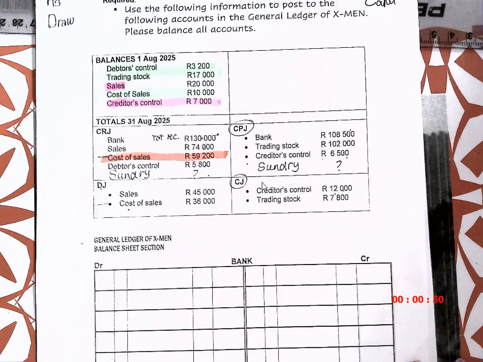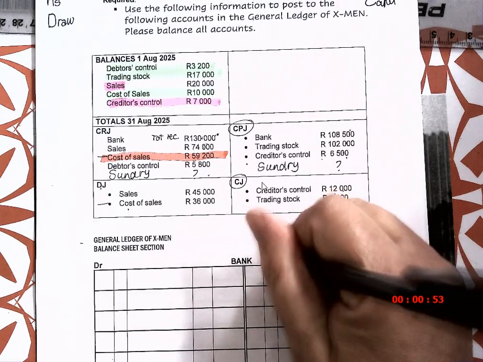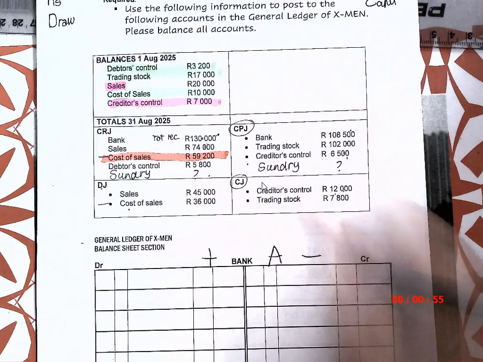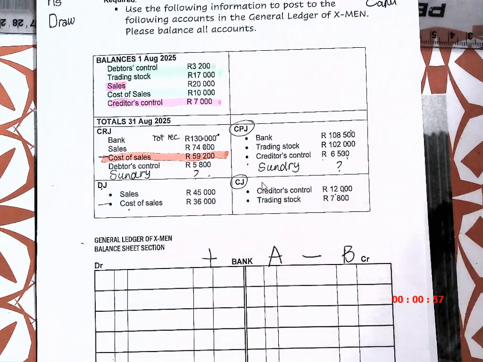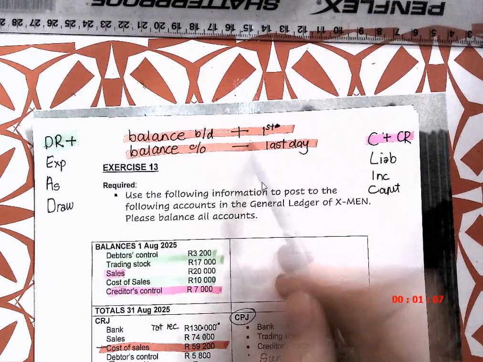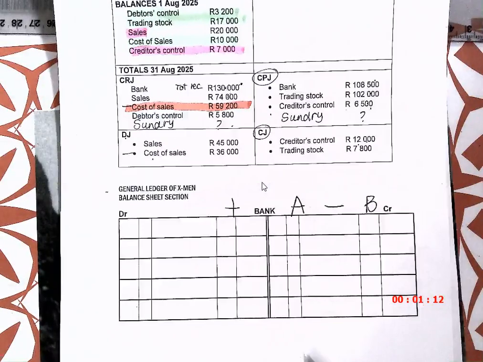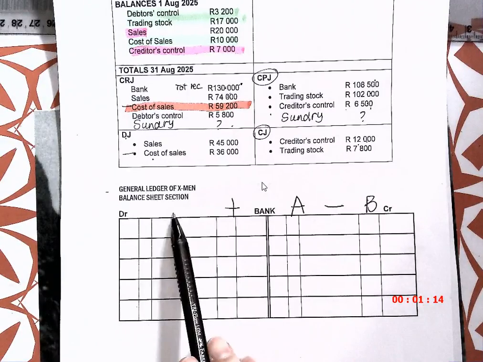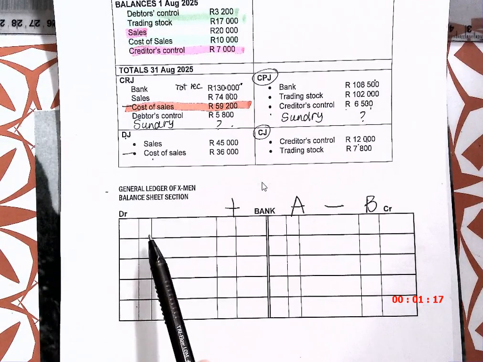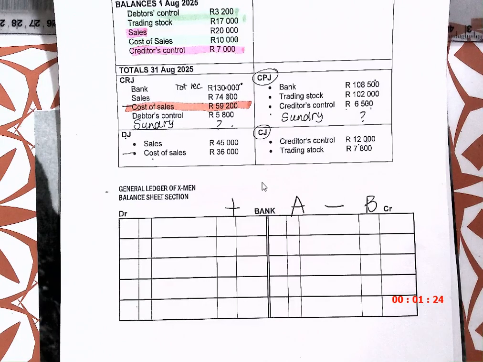Now if I look at bank, bank is an asset, plus minus, it's a balance sheet account. And by the way, bank is the only T account that the rule of BD plus, CO minus doesn't always apply, because my bank can be current or it can be overdraft, but it's only the balances that can jump, not the entries.